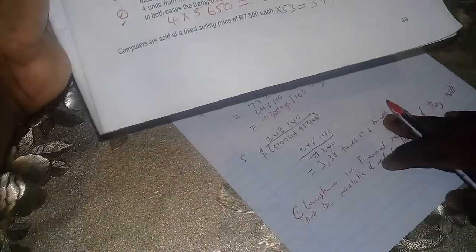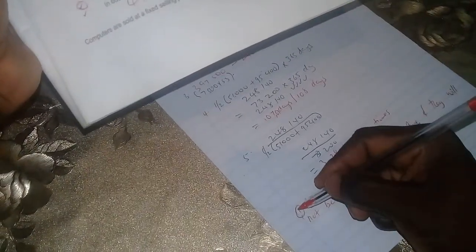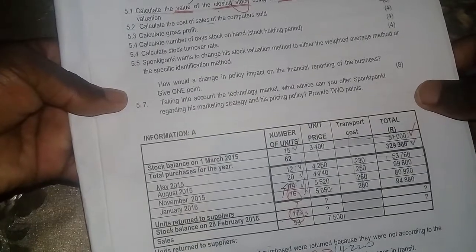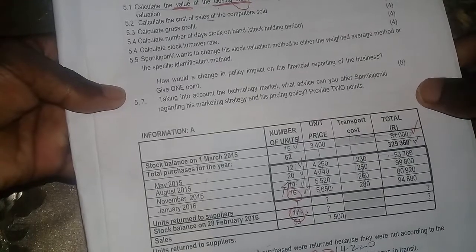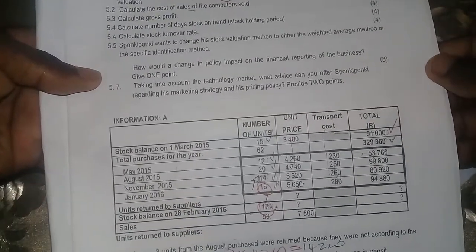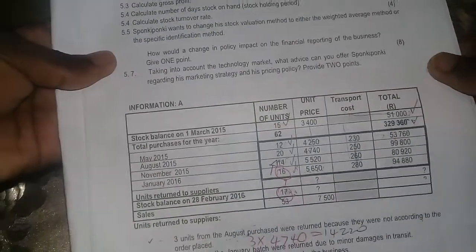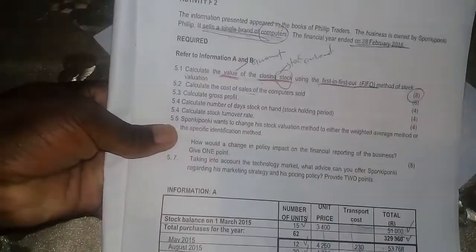All right, so we are moving. The last one is 5.7. Number 7, what are we looking at? Number 7 is saying to us, taking into account the technological markets, what advice can you offer Spunky Punky regarding his marketing strategy and his pricing strategy? Provide 2 points. So now let's look at what he's selling. He's selling a computer.